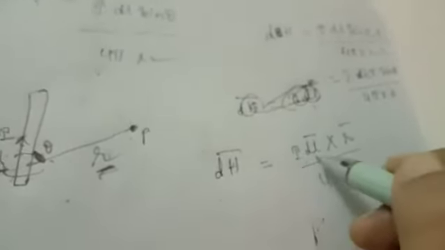What is this I dl cross R bar? It is the cross product of 2 vectors. A cross B is equal to mod A mod B sin theta, where theta is the angle between A and B. Here also theta is the angle between dl and R, and you are representing the differential length and R as vector quantities.